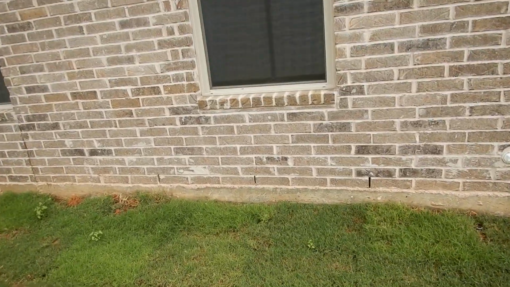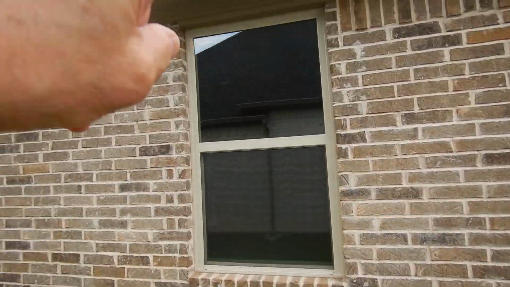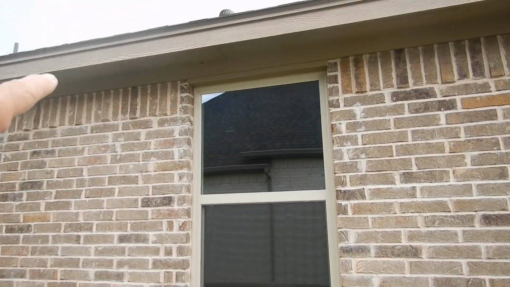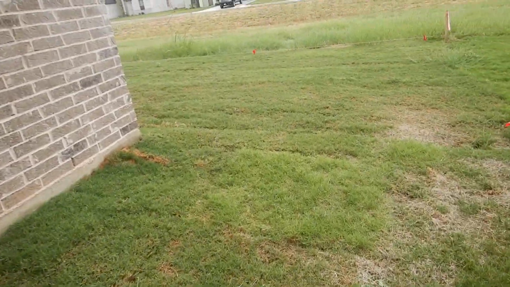And then these windows are high enough, even though there's brick here, that they're not supporting brick, so they do not need lintels. They do not need lintels. Moving on along.